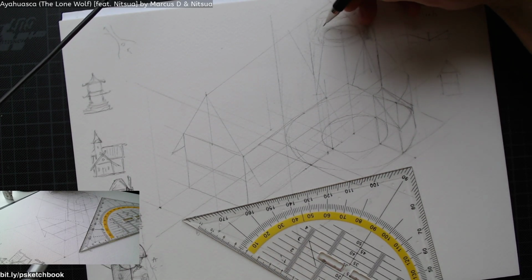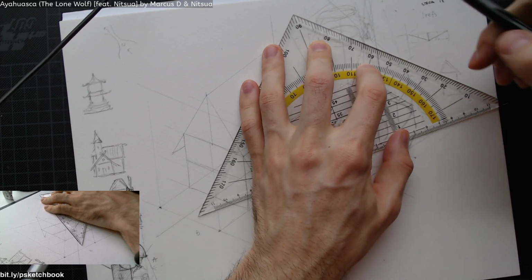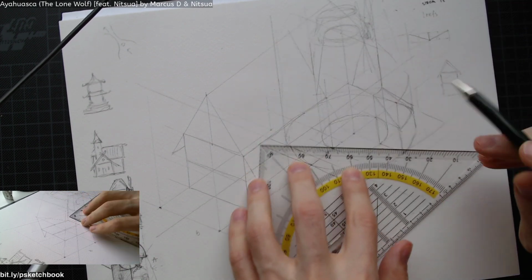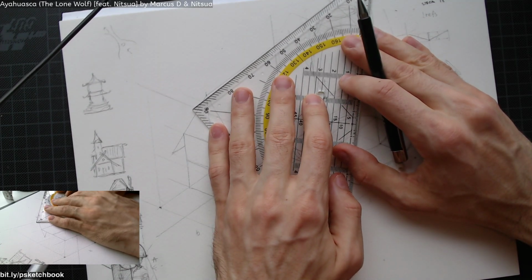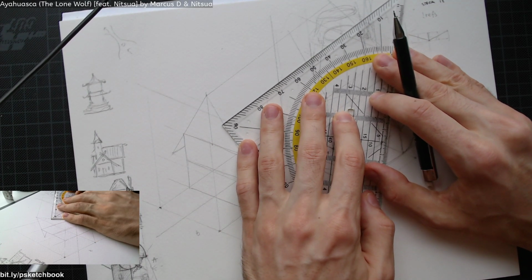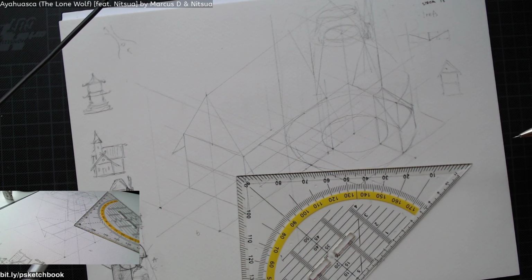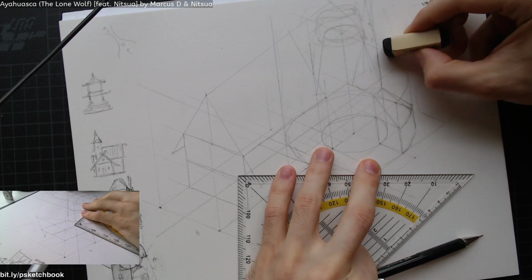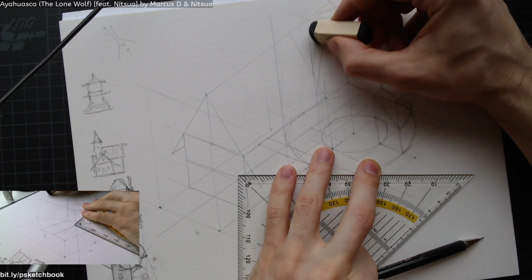It all should follow the same axis everywhere. That's the beauty, but also the tricky part of asymmetric drawings, because it needs to follow the guidelines, and if it doesn't, it looks awkward, just like this windmill here.